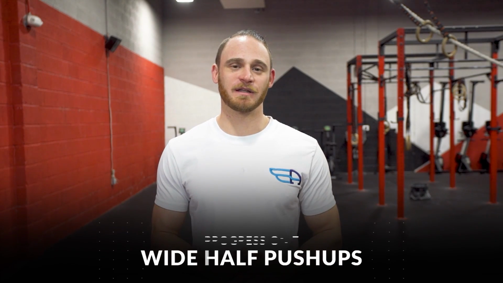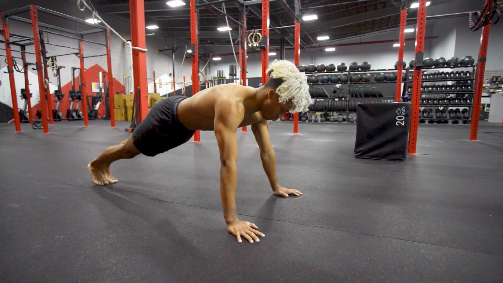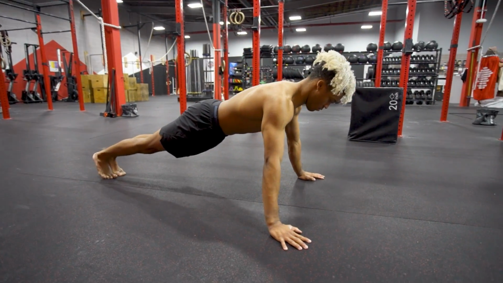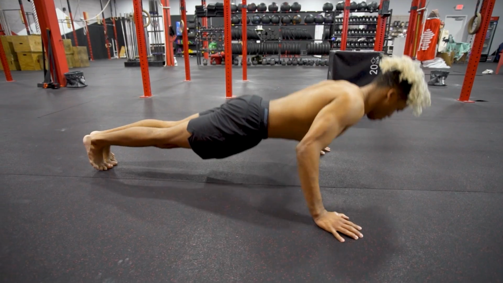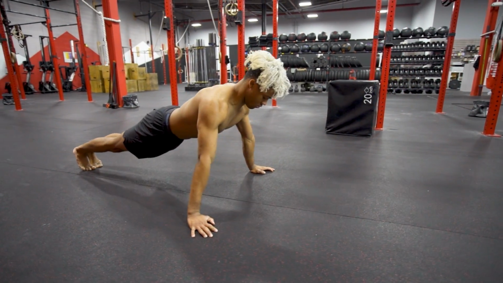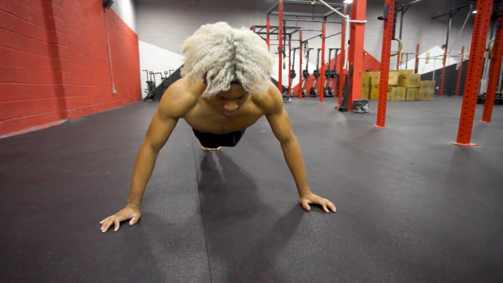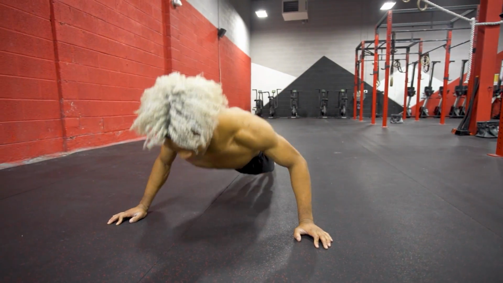The seventh progression is the wide half push-up. So we'll be starting off in that straight arm plank position, move the hands wider to about 2 feet, and then lower down to the 90 degree mark, and then return back out with a lockout. Ensure that the elbows track backwards to that 30 to 45 degree line. You do not want the elbows flaring out. It's really easy to do in the wide push-up.